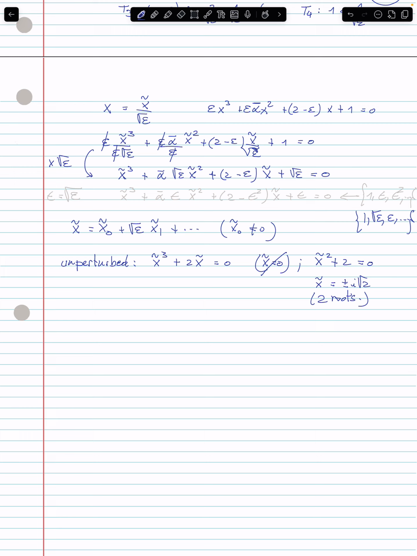So let's keep going. If we now substitute our ansatz into the governing equation, what we have is x0 to the third plus 3 times x0 squared x1 times the square root of epsilon plus alpha bar square root of epsilon x0 tilde square plus 2 x0 tilde.